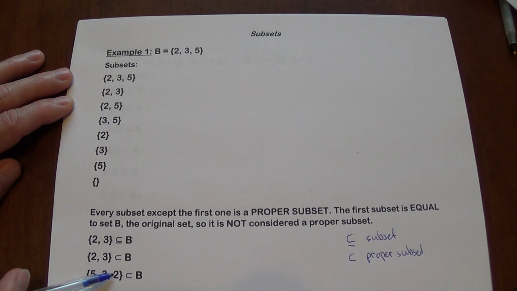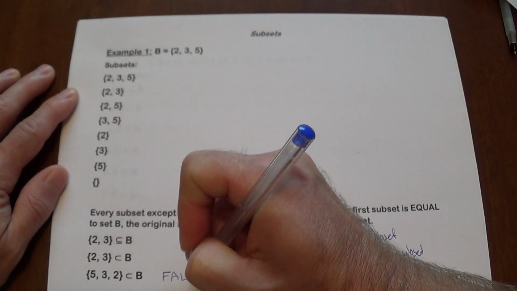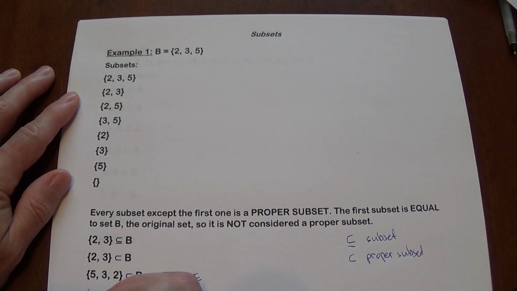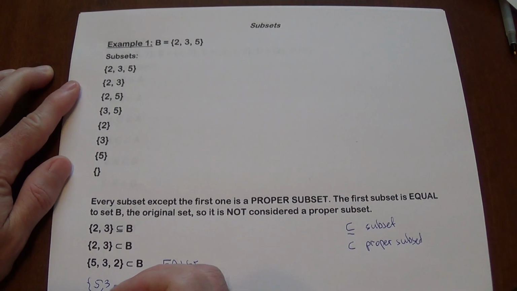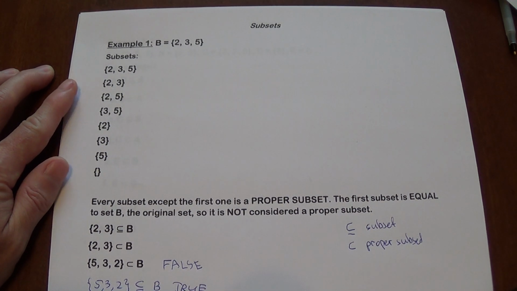{5, 3, 2}, this statement here is actually a false statement, because this set {5, 3, 2} is equal to the original set B, and using the symbol for the proper subset is not correct. This is actually a false statement. So how can you make it true? If you just change it to a subset, so if I write {5, 3, 2} but use this symbol, then this is true. Because we're just talking about a subset, not a proper subset.